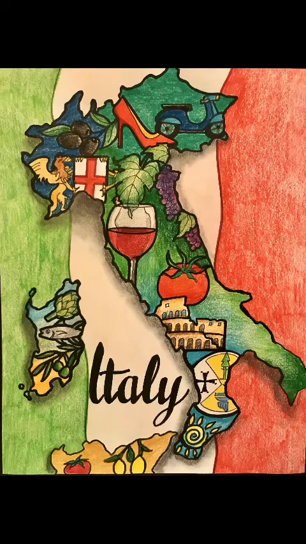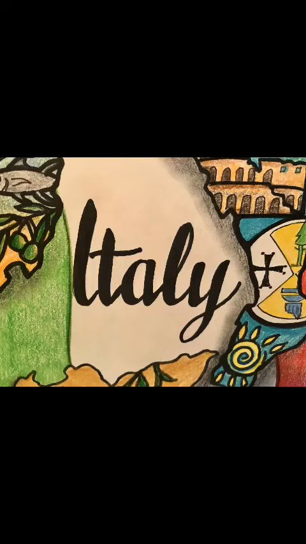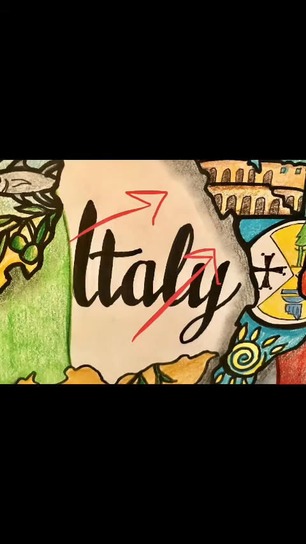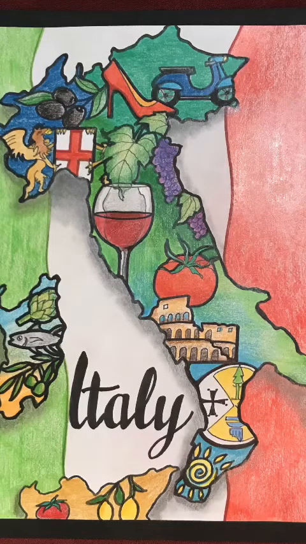I also wanted to point out that I did add a little bit of shadow to the edges of my country with some regular graphite pencil. So I'm going to show you a close-up of that. Right along the edge, I just took my pencil and I shaded a little bit and I blended it with, you can either use your finger or if you have a blending tool at home, you can use a blending tool. And here, I just drew some red arrows to show you where I shaded. So you certainly don't have to do that, but if you want to try it, you can. I just thought it was a neat little ending touch to put a shadow around the edges of my country.